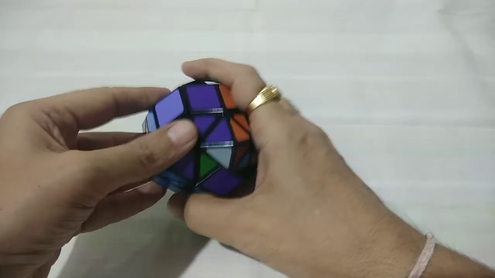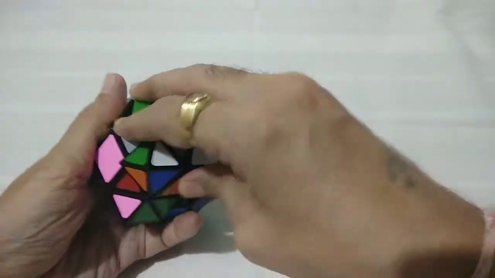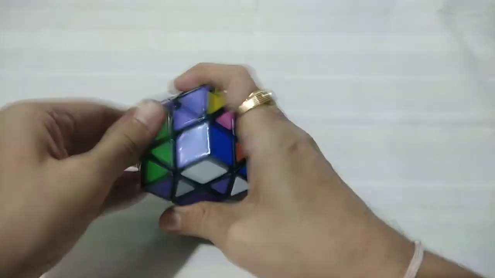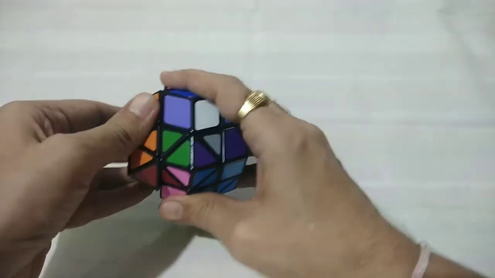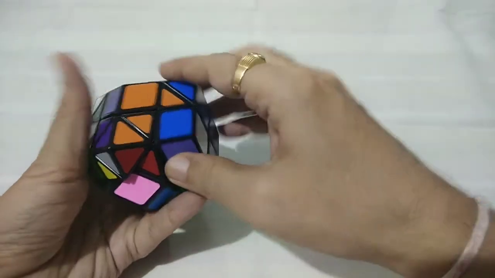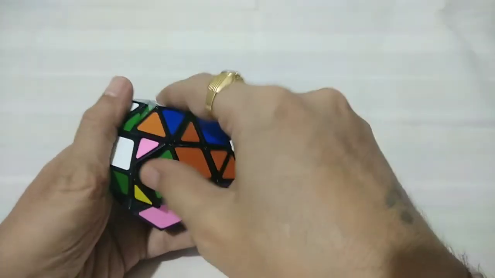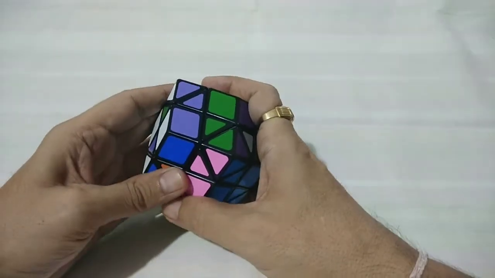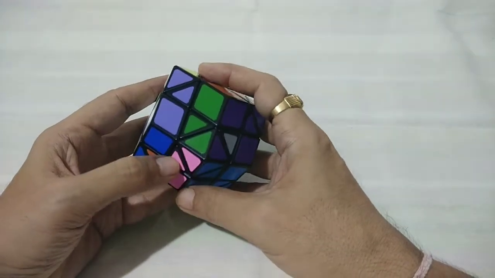So up, down, now down, up, from this side up, down, rotate it, up and down. Okay, so this pink is now fixed.